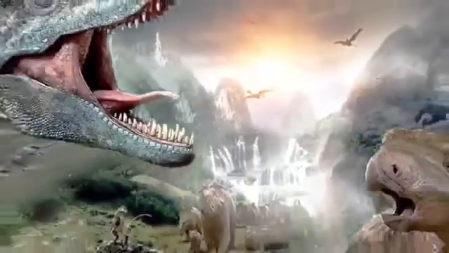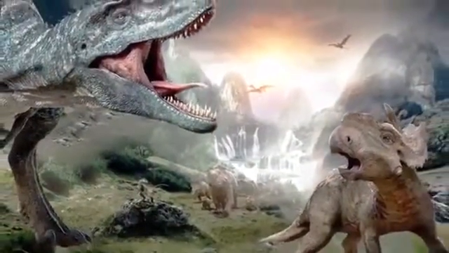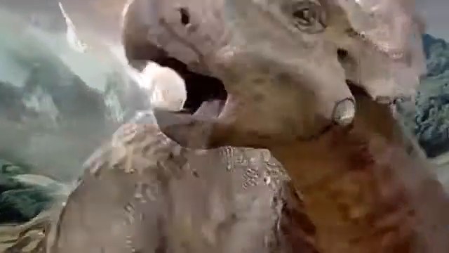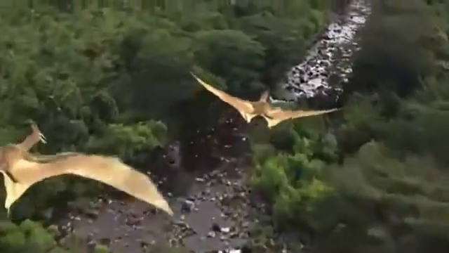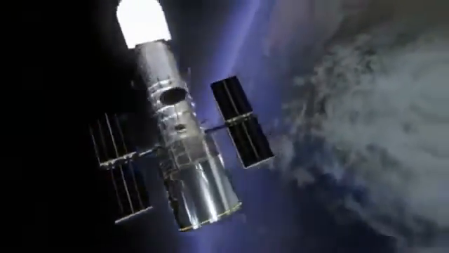How can we look back in time and see dinosaurs? Hello guys! Today we are going to discuss a very exciting issue: how we can see the past of the Earth with a telescope. So make yourselves comfortable and let's get started.